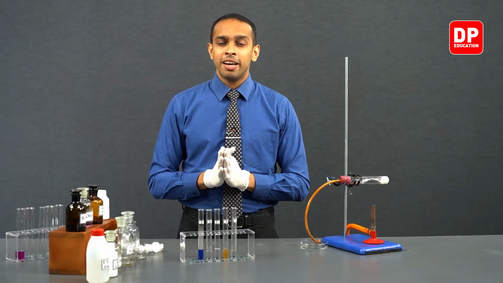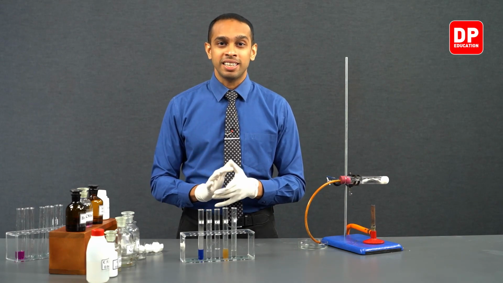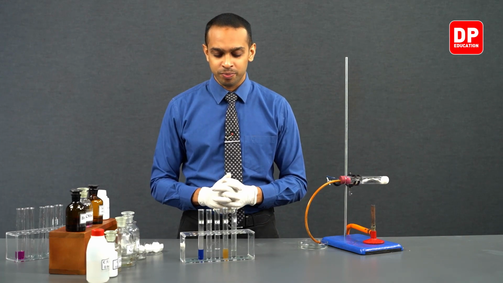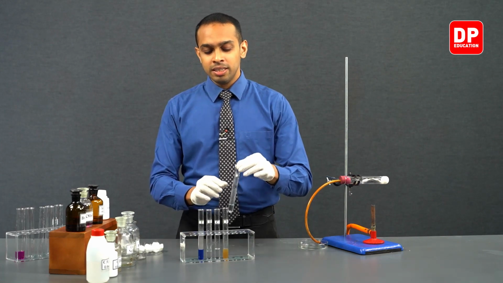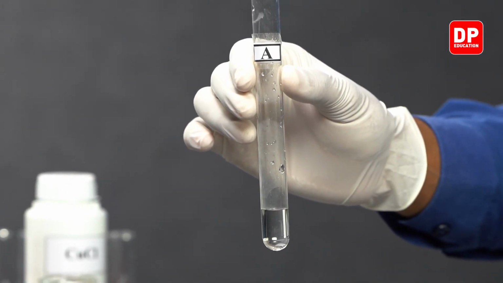Now students, we have conducted the first part of our experiment. Let's take a look at what actually took place in each of these reactions. In our test tube A, we had bromine water.